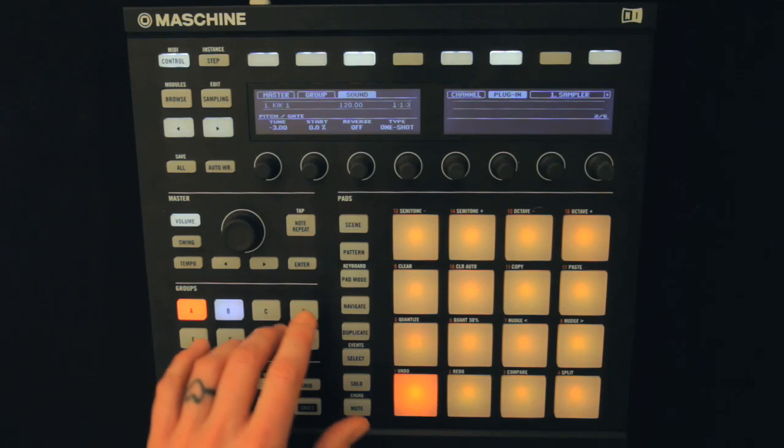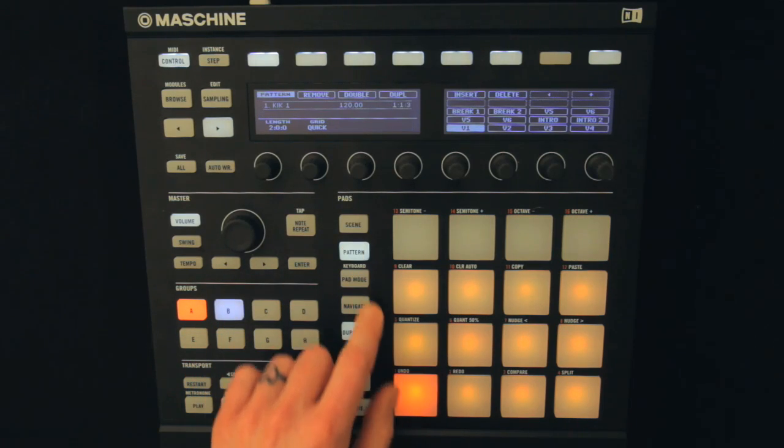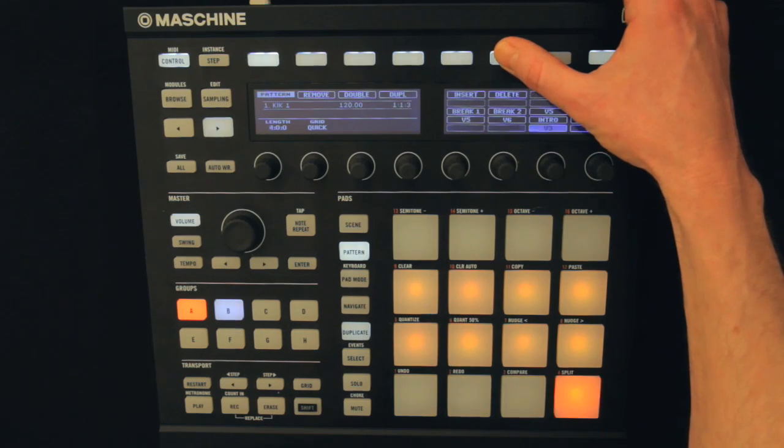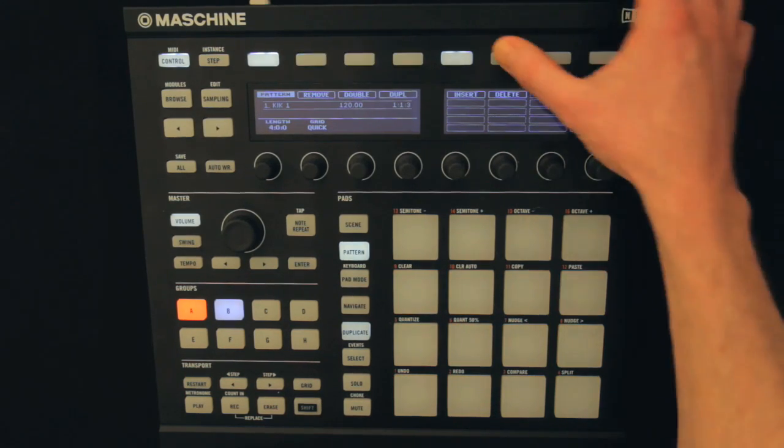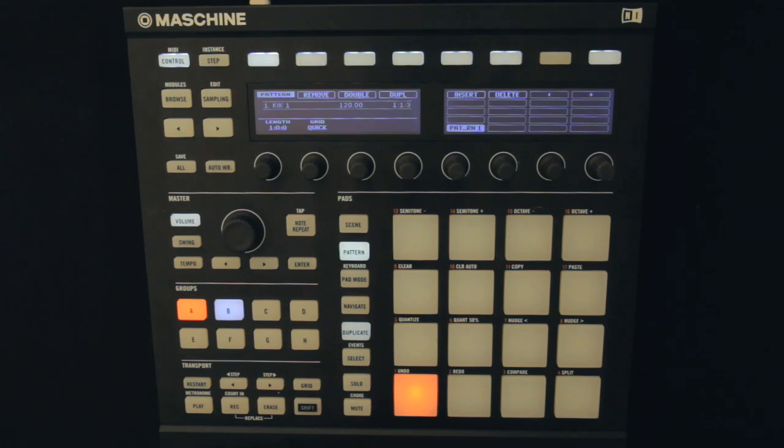So there's some nice sounds in there, but like I said, I don't want to keep the patterns. So I'm going to go into pattern mode, delete all of those patterns, and then create a new pattern in slot 1, which we'll keep set to 1 bar.